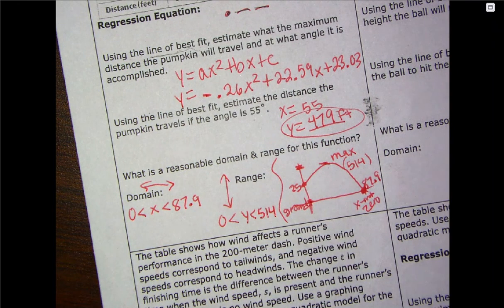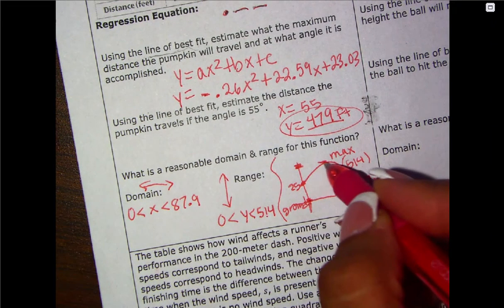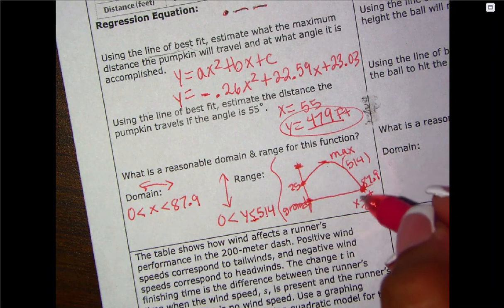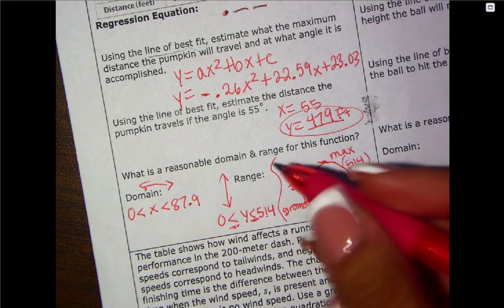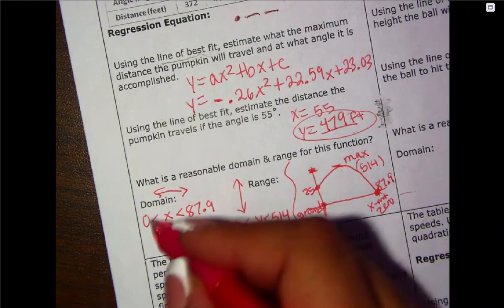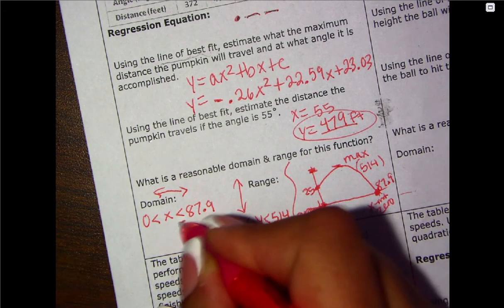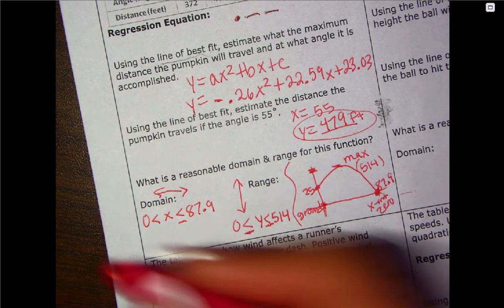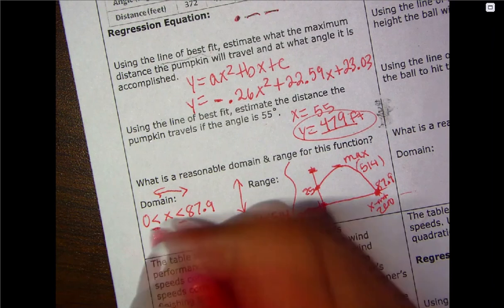So this is pretty much our minimums and maximums, and we just analyze whether we put equal to or not. We do know that it's reaching 514, so we put an equal to. We also know that it is touching the ground, so we do have our minimum value of 0. As far as the domain, we do know that it lands on the floor at 87.9 at the end, and then the 0 is where it starts.